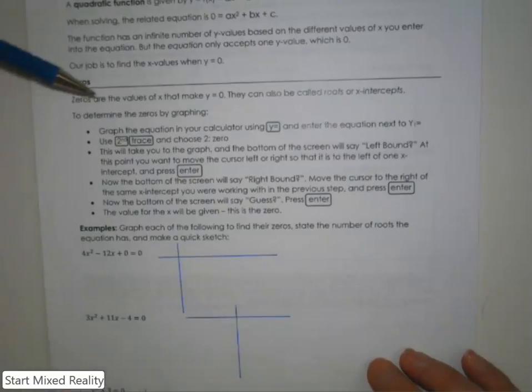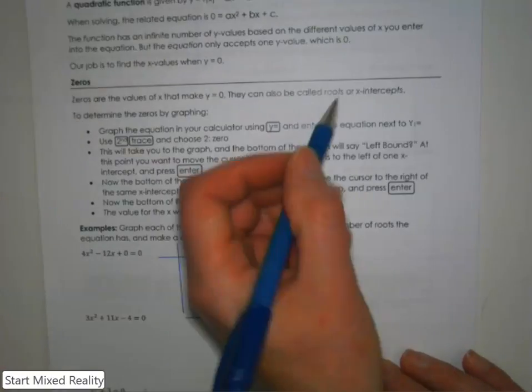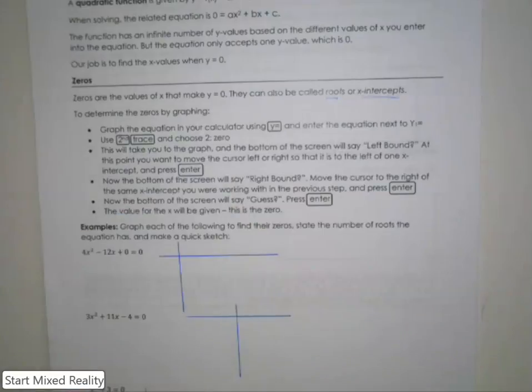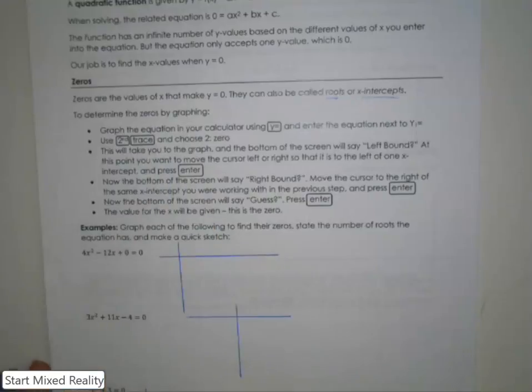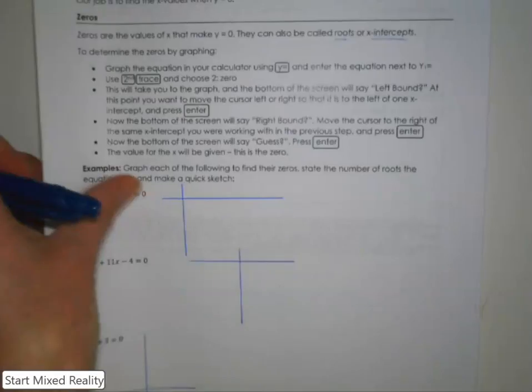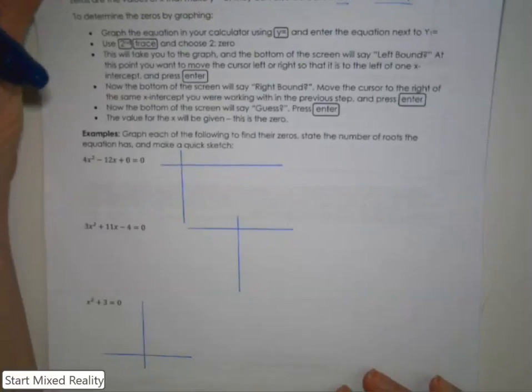So zeros are the values of the graph that make y 0. Remember, like we talked about last time, they can be called roots or x-intercepts, and often when you're asked to find them, you're being asked to solve the equation. So just be familiar with that terminology. Now we've already looked at how to determine the zeros by graphing, so I'm not going to go through the whole recap again, but of course it's written out there for you if you need it. So let's go through a couple of quick, easier examples again to remind ourselves of how to solve these, and then we'll get into something a little more complex.